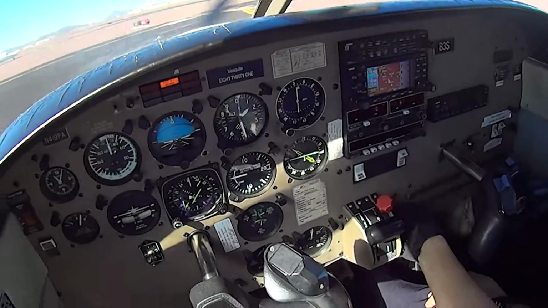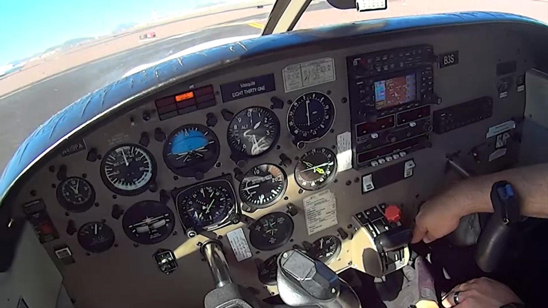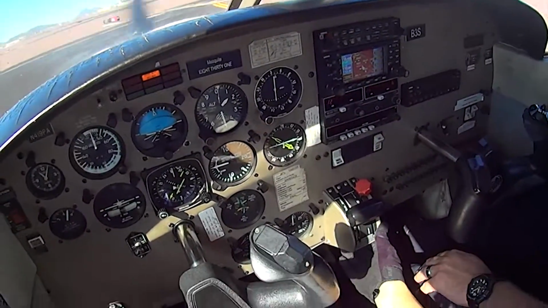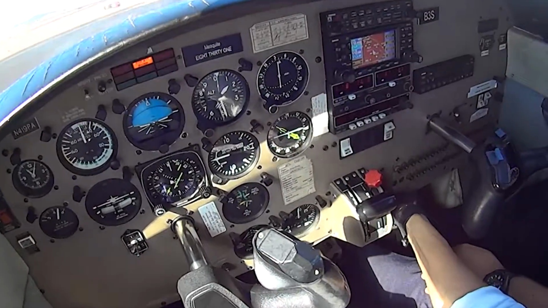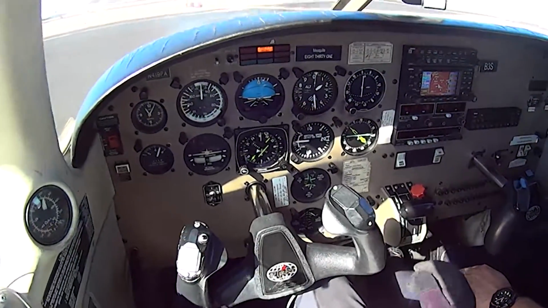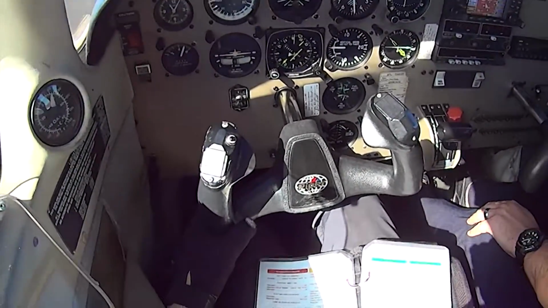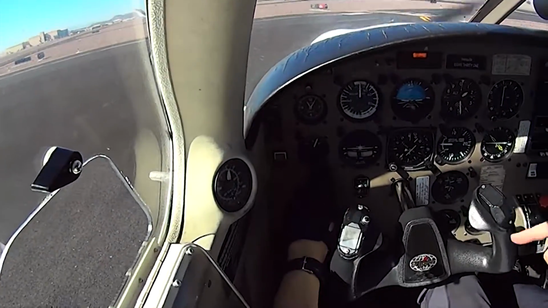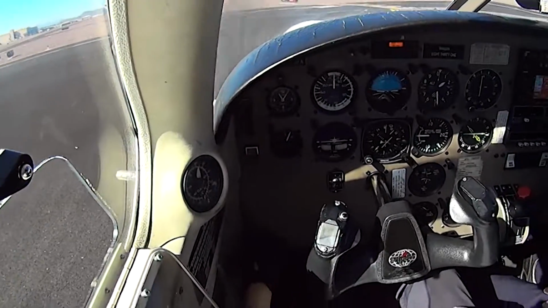Carburetor heat check. Off. Good, so you see it off. You'll see a drop, usually about 100. Then turn it back on. And vacuum check. Okay, good. Between the two red lines there, off your left side. Okay, 4.8, 5.2.